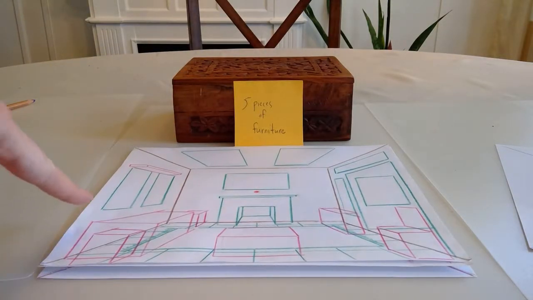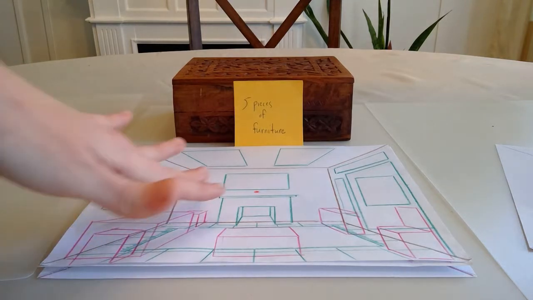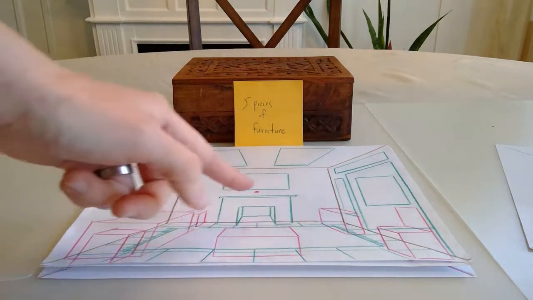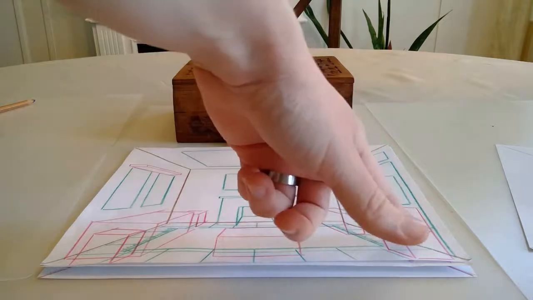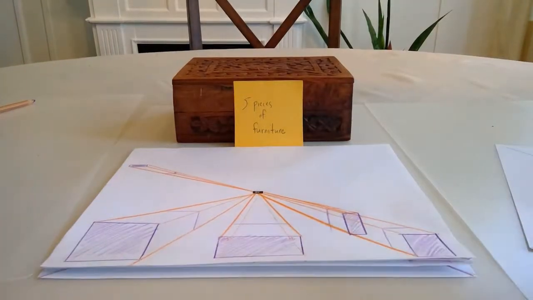We're going to be starting with 3-dimensional shapes that go back in space toward the vanishing point. So you can see what looks like a couch actually starts out as a long rectangular box. The coffee table is a box shape. Okay, here's our chair, here's the cabinet, and then all of these shapes go back toward the vanishing point.